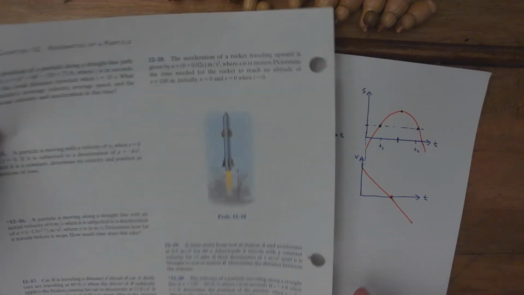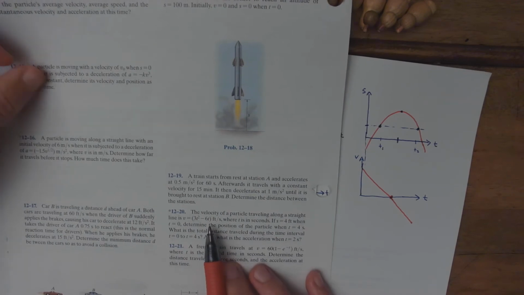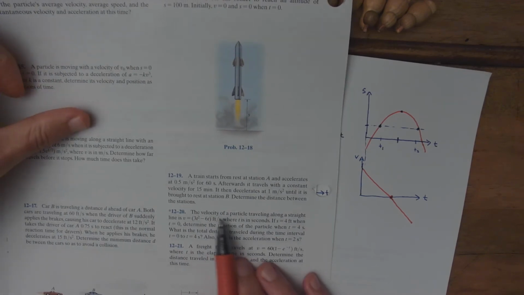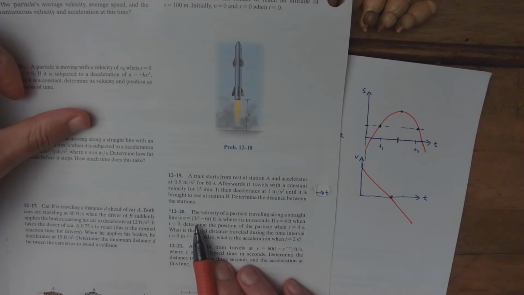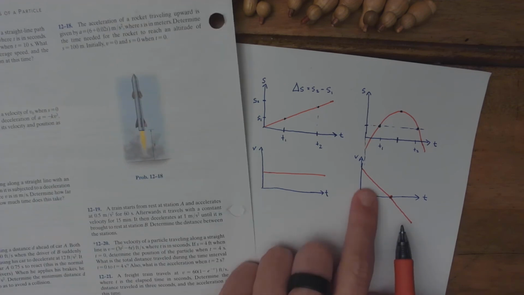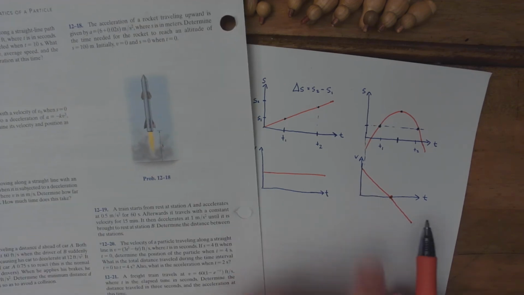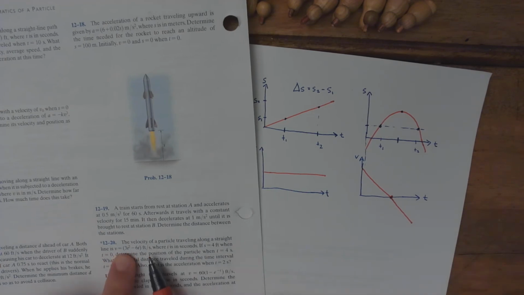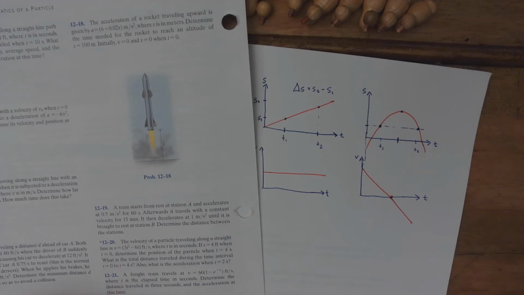For problem 20, which is also going to be a homework problem, the velocity of the particle is given. The velocity is a quadratic function of time. We didn't look at that here. Here we had velocity as a linear function of time. But if the velocity is a quadratic function of time, then you are definitely going to have turning points when you look at the position versus time graph.